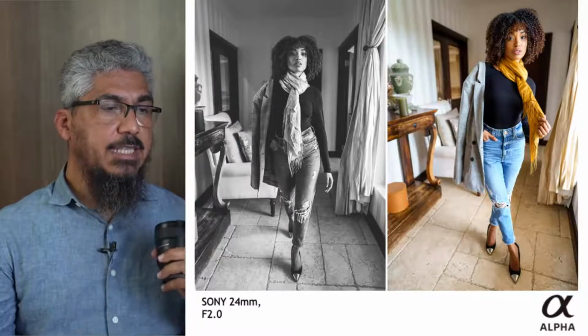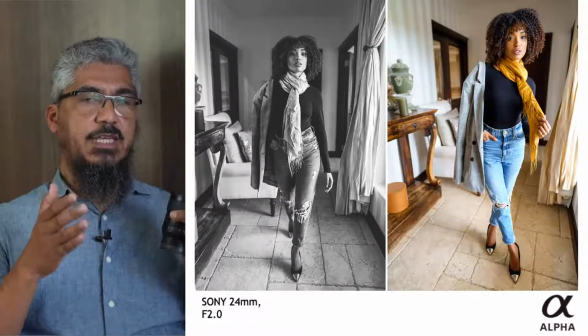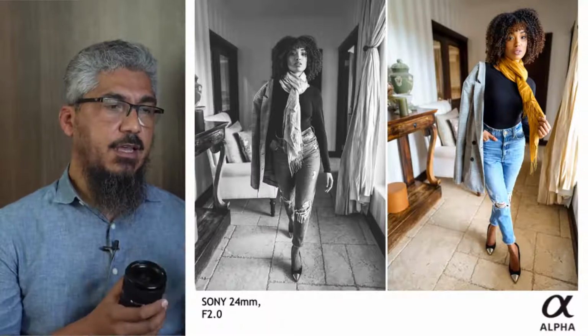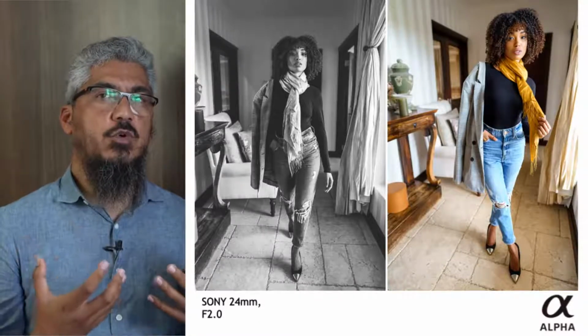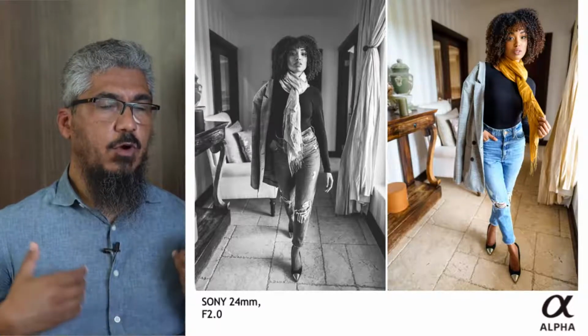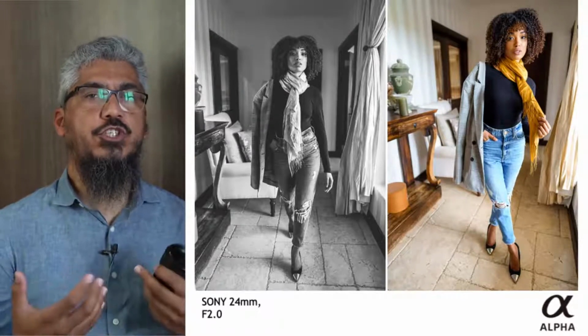Same shoot, same model, different outfits. Here you can see the perspective that this lens gives you, and what's nice is it's not too distorted. It doesn't look unnatural.